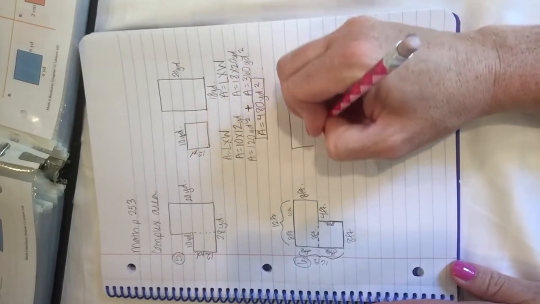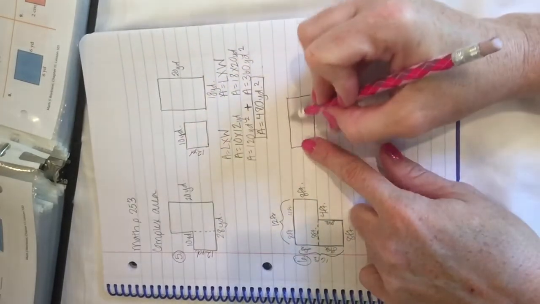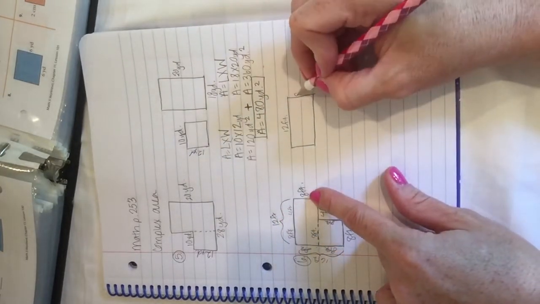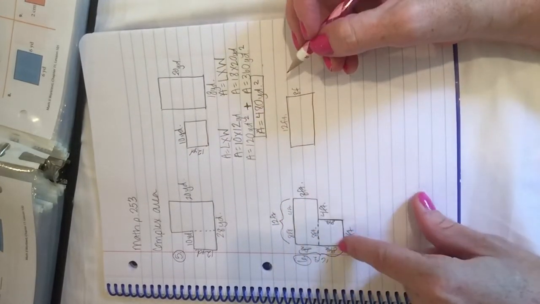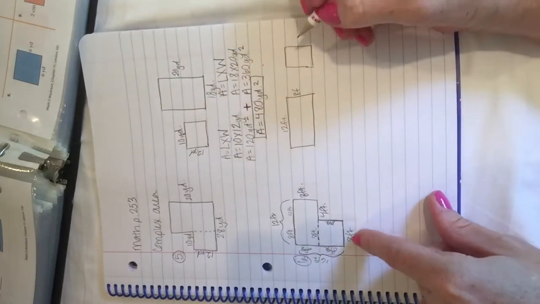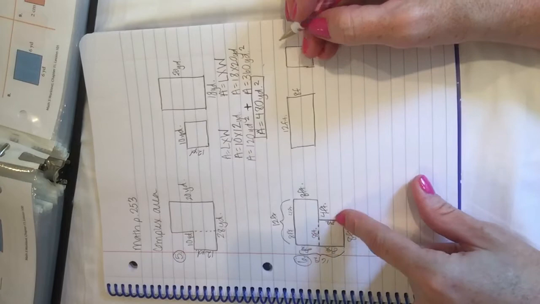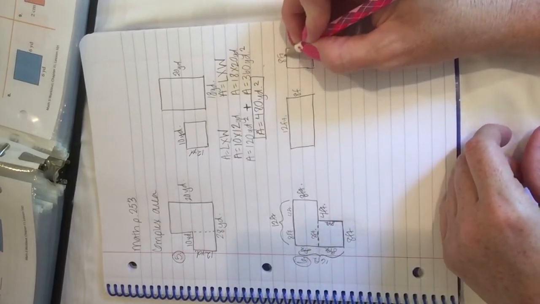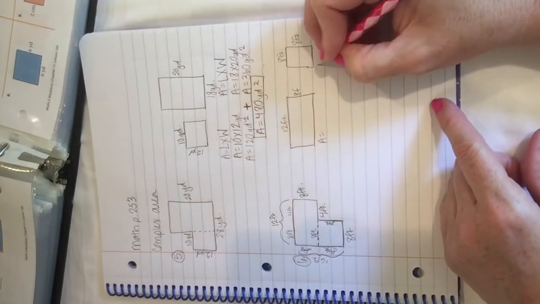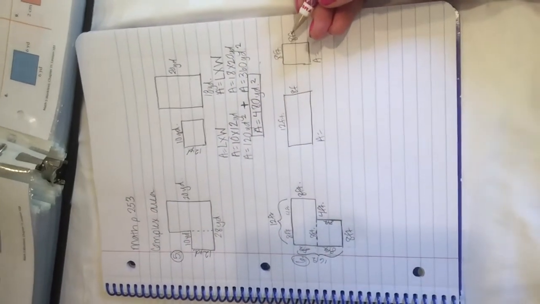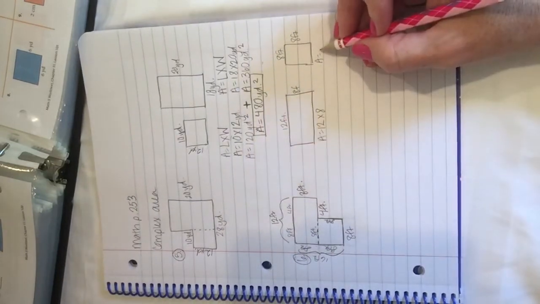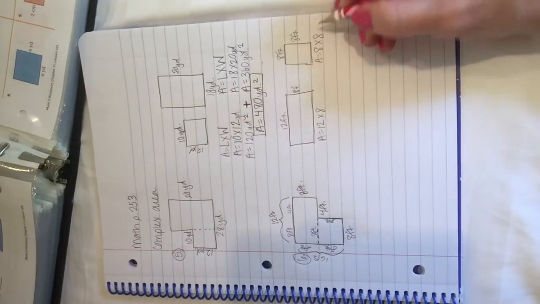We have a rectangle that this long line was 12 feet, and the side was 8 feet. And then you have a little square where it was 8, 8, 8, and 8. So we have 8 feet, and then we have 8 feet. Now you can find your area of both different shapes. Area is length times width. So this is going to be 12 times 8. This one's going to be 8 times 8.